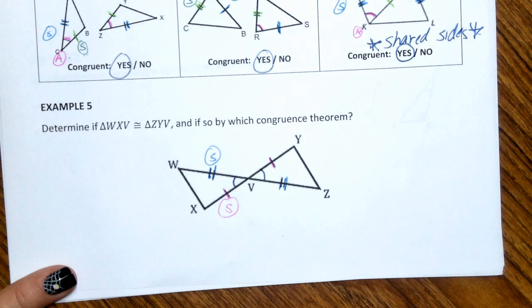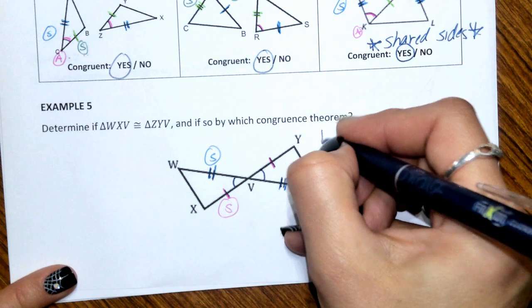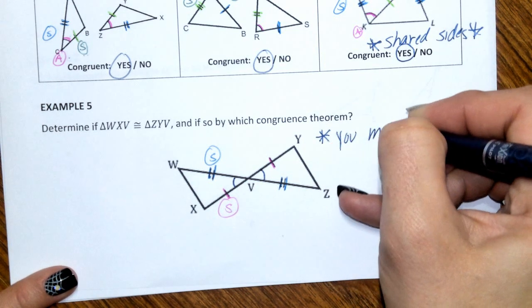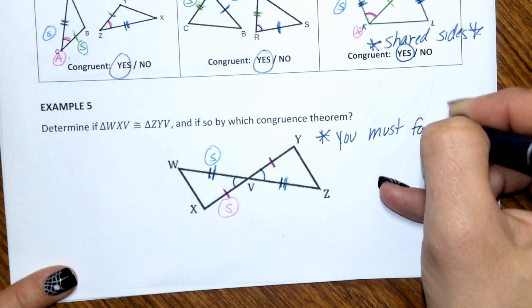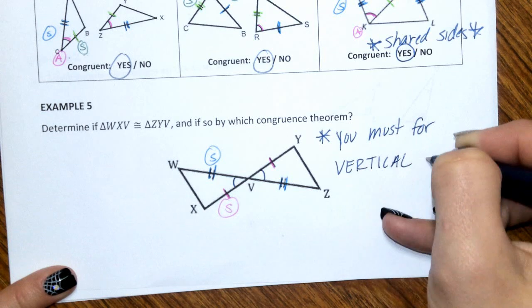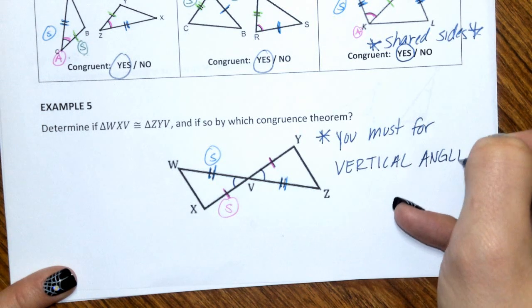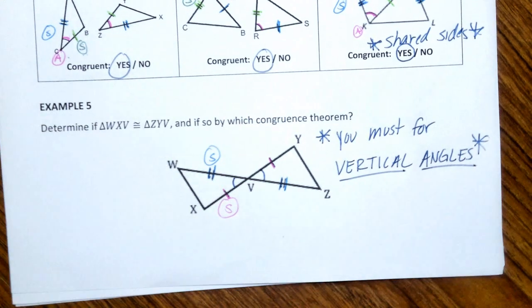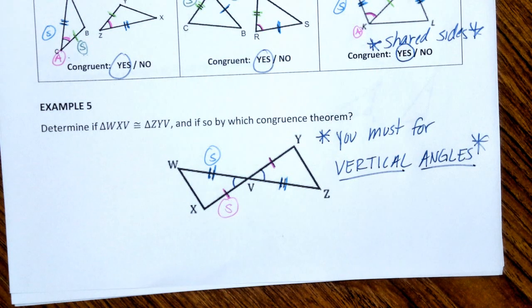I told my students, it doesn't matter, vertical angles are staying with us. They're not leaving. So here, another thing, other than shared sides, you must look for vertical angles. Do not have an option on it. You have to see the vertical angles. They will not give it to you.